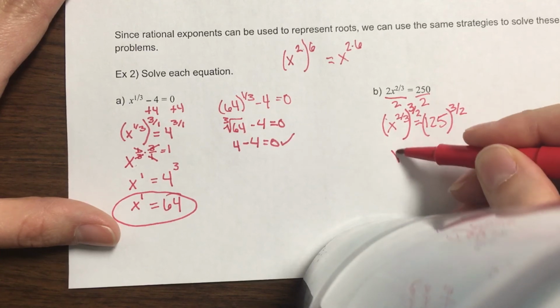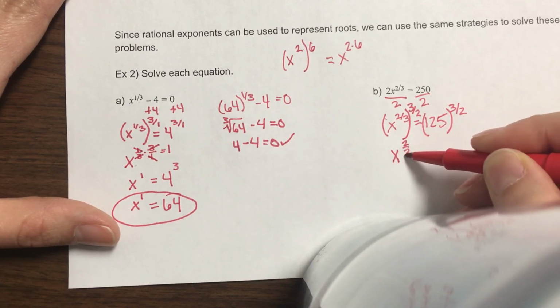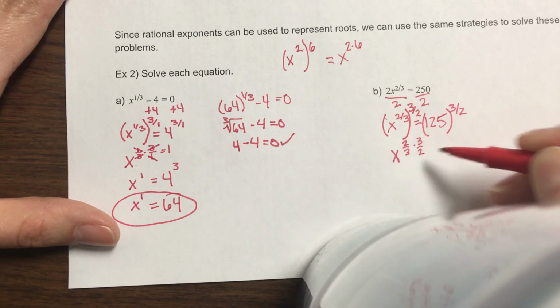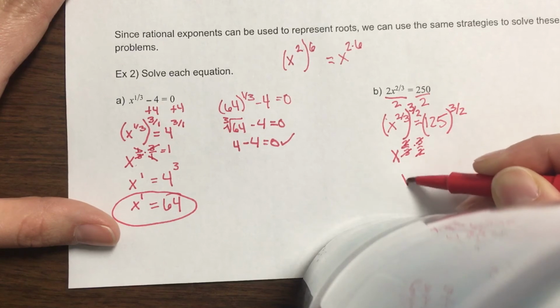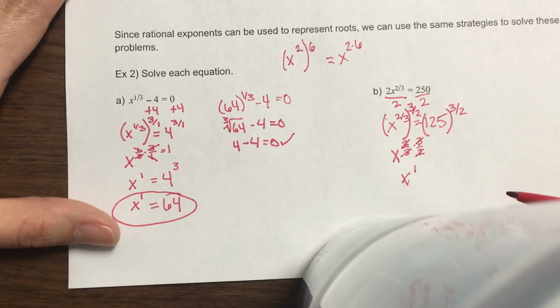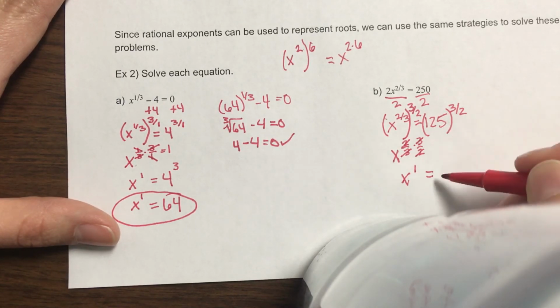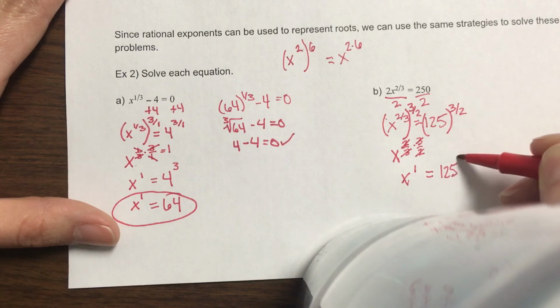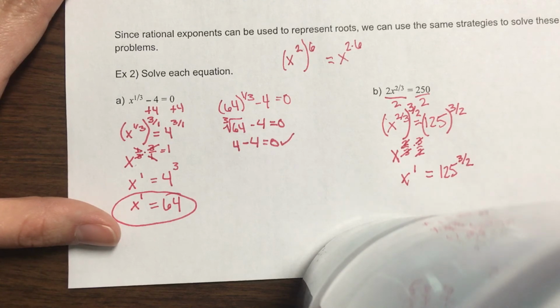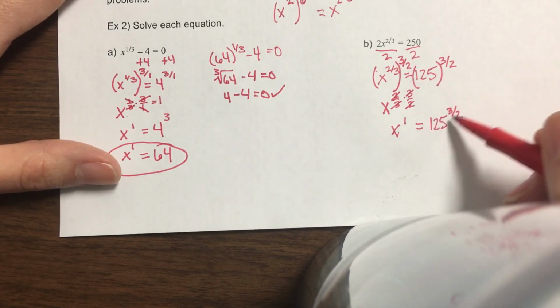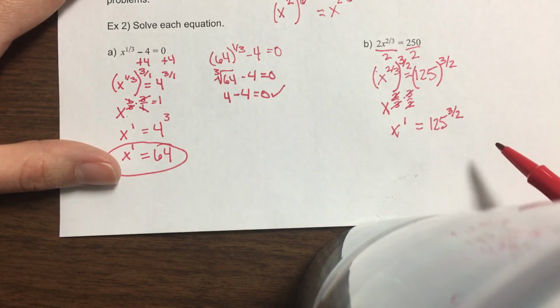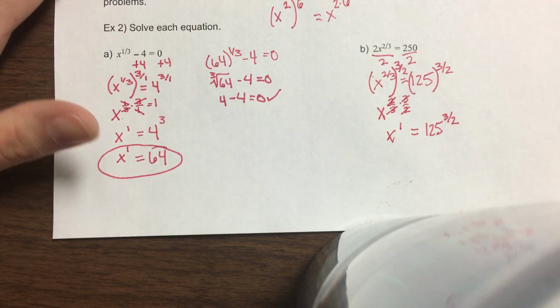Now when I multiply my exponents here, I have 2/3 times 3/2. So this 2 reduces with this 2, this 3 reduces with this 3, and I get x to the first equal to 125 to the 3/2 power. And I actually can't reduce 125 to the 3/2 power, so I'm just going to leave my solution like this and then check to make sure that it's not extraneous.